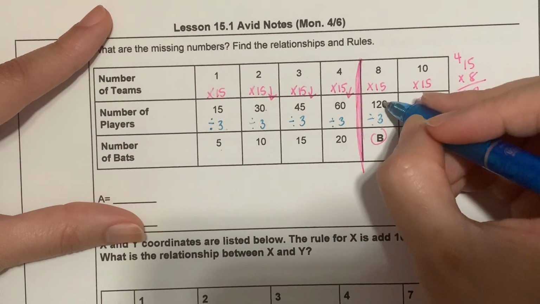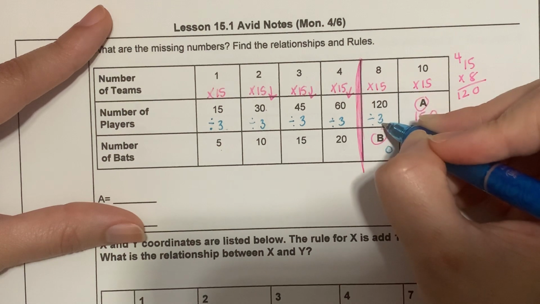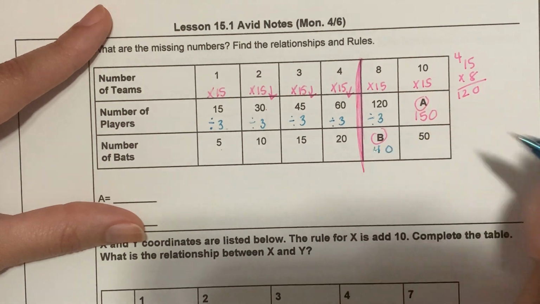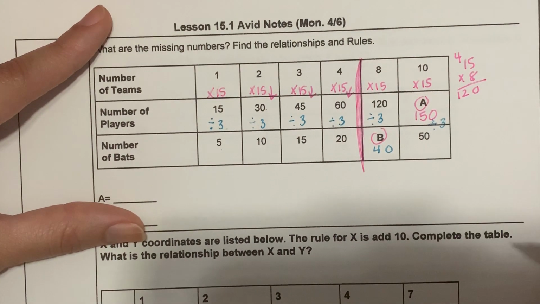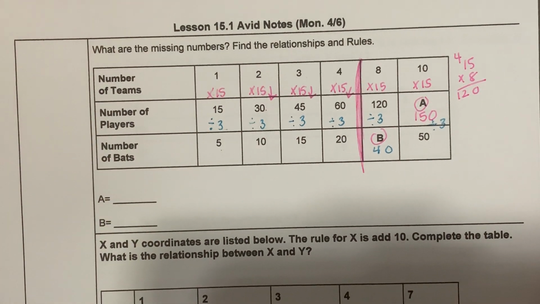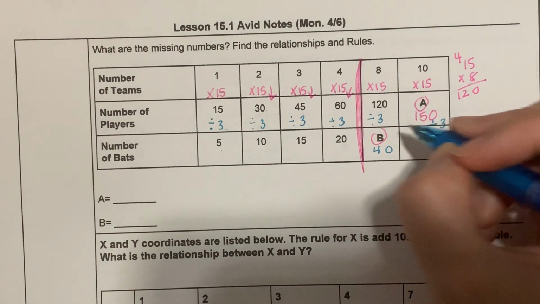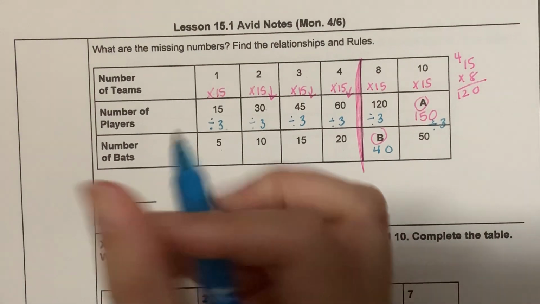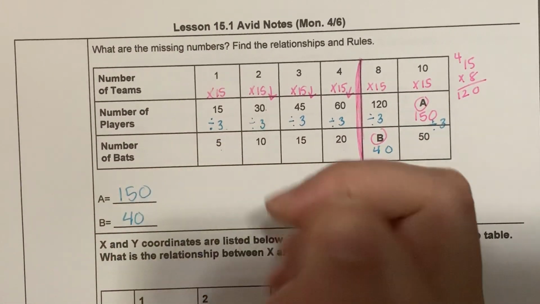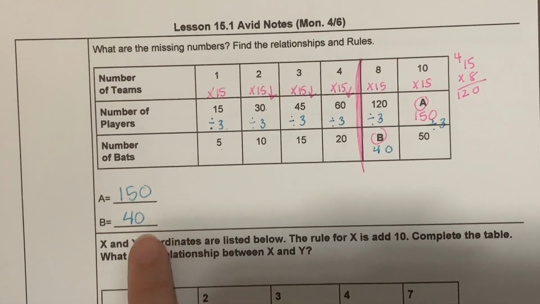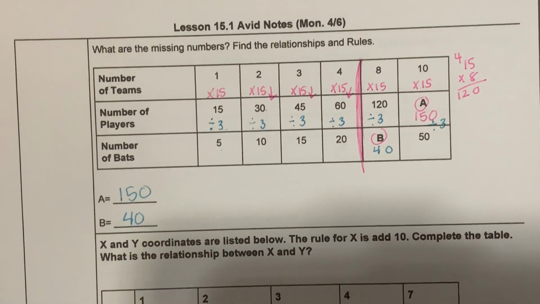120 divided by 3, so we dropped the 0, it was 12 divided by 3. Ask yourself, what times 3 is 12? 40. And then 150 divided by 3 is 50. So B would be 40. So in your Google Classroom, A will be 150, B will be 40.